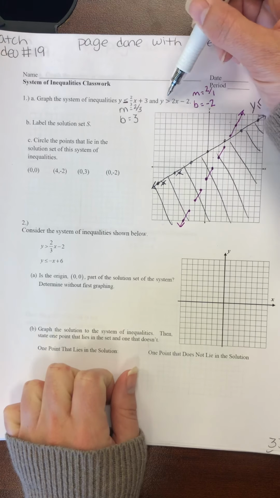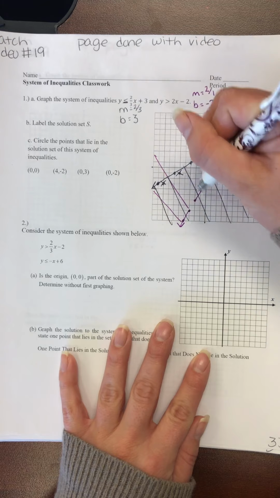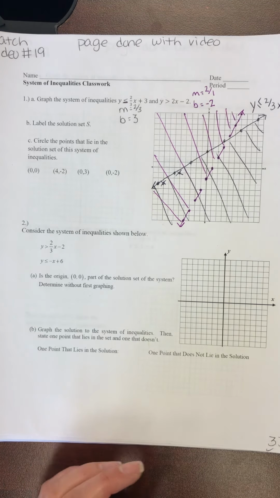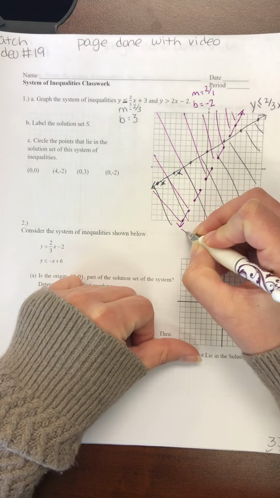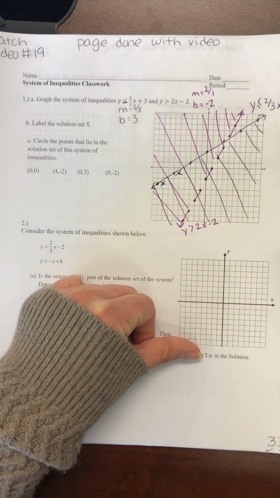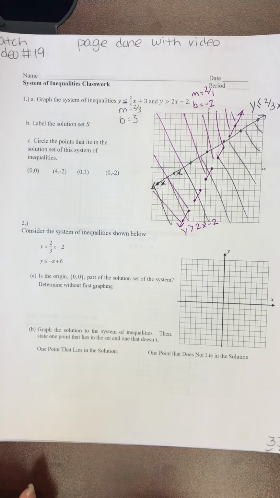So this says y is greater than. So if something is greater, I'm going to shade above. So I'm extending my lines all the way to the edge of the graph. And of course, label, label, label. So y is greater than 2x minus 2. So we did part A.